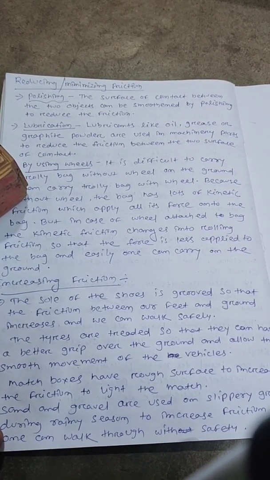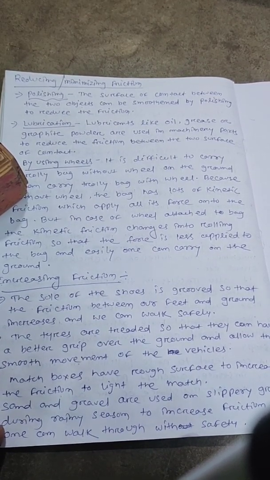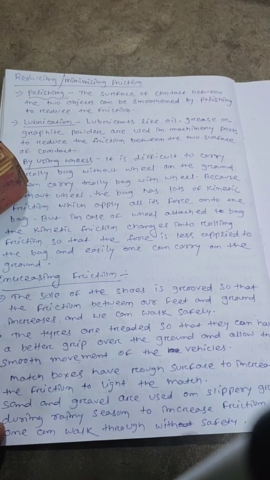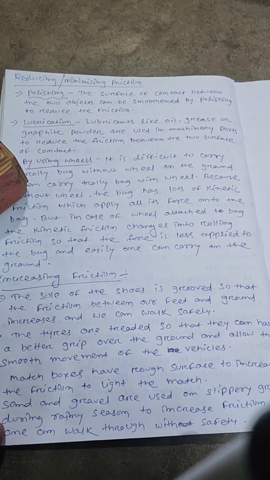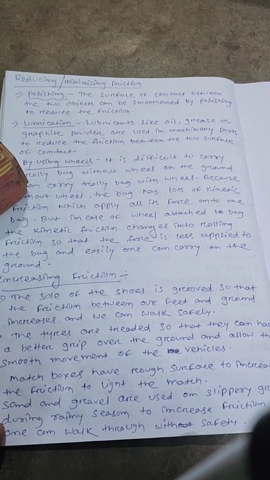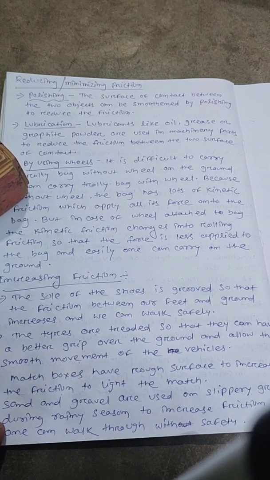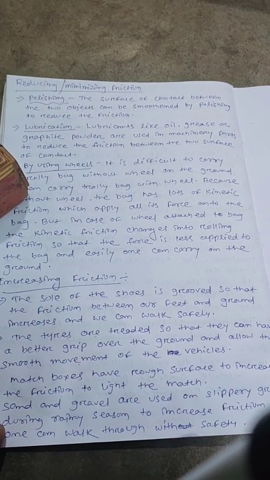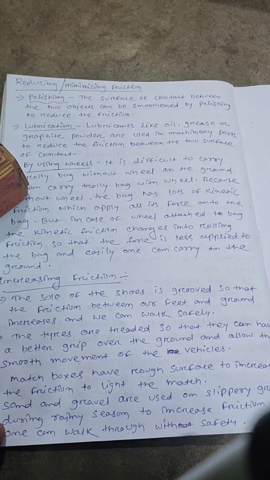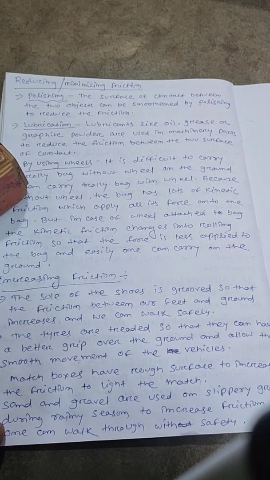Remember all the meanings, read the part again, and if possible write some important points like advantages, disadvantages, reducing or minimizing friction or increasing friction, and definitely the definition part, and remember to learn the frictional force by using diagrams.